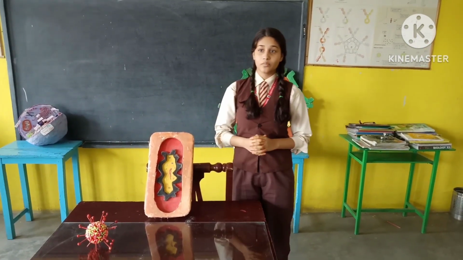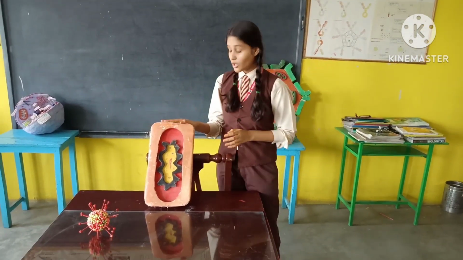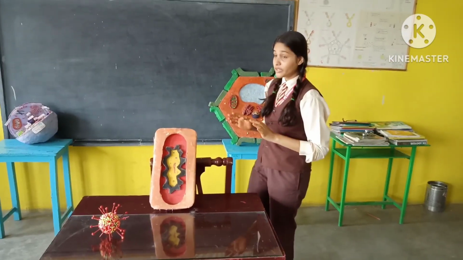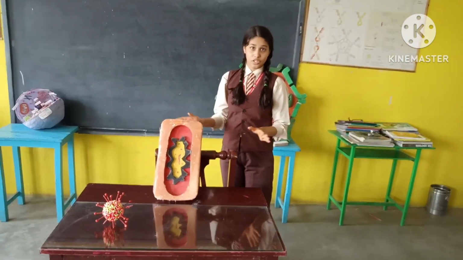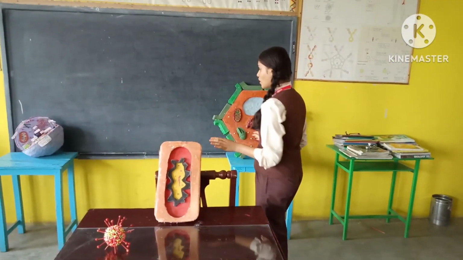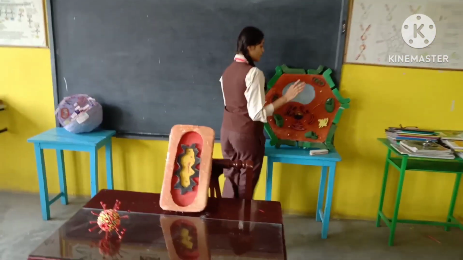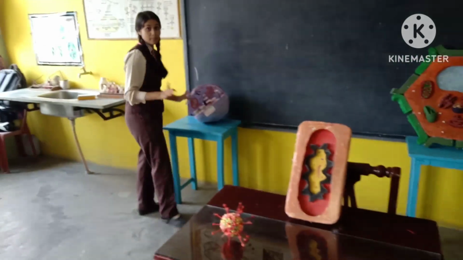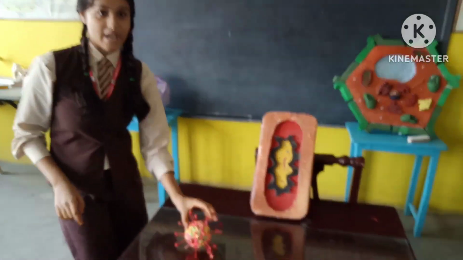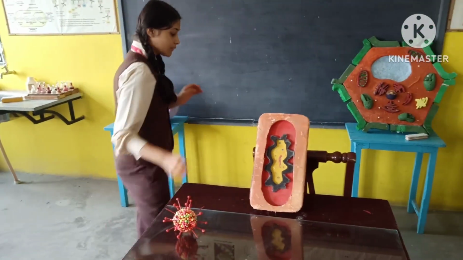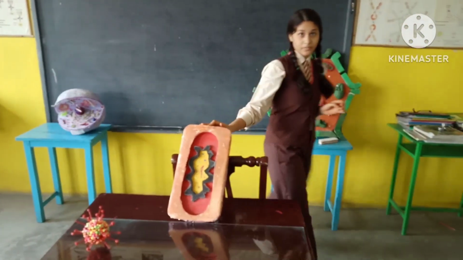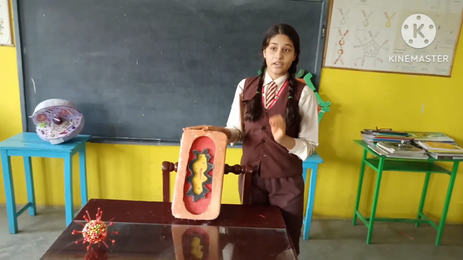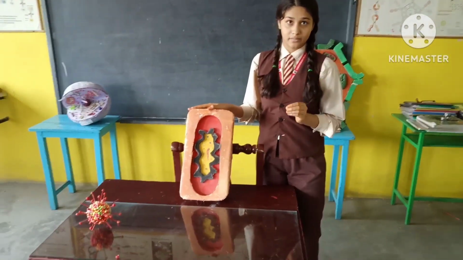Today I am going to talk about the mitochondria cell model. Before starting, I would like to give an introduction of mitochondria. Mitochondria is present in both plant cells and animal cells, but it is not present in viruses. It produces most of the ATP, adenosine triphosphate, and also gives energy to the cell.